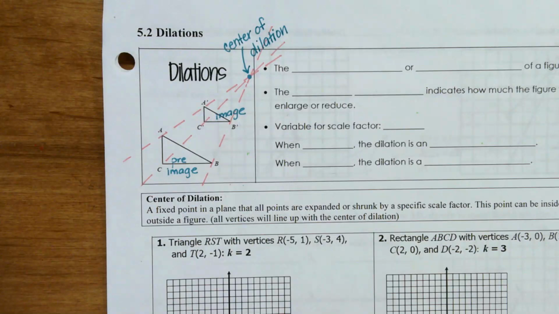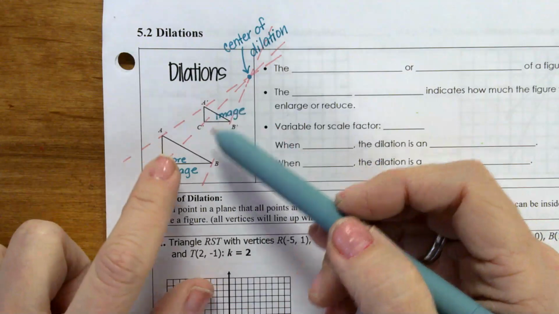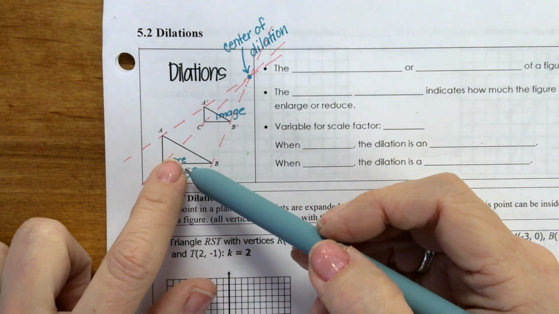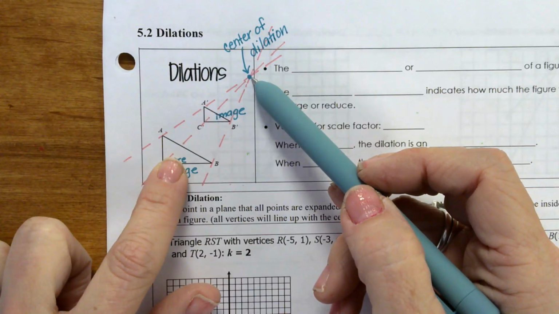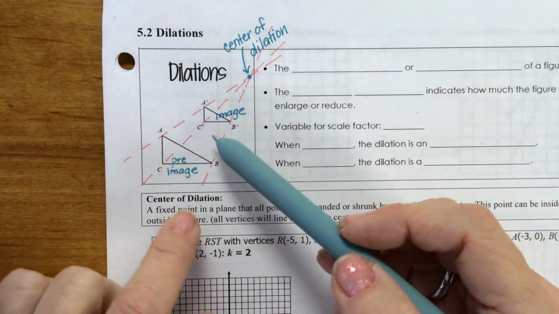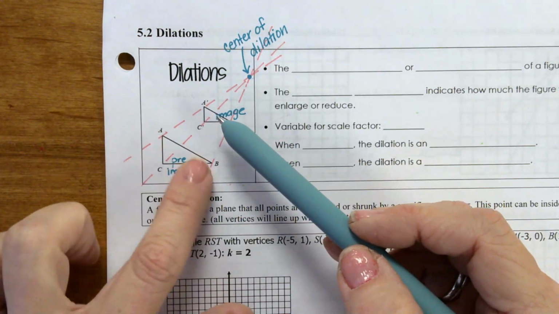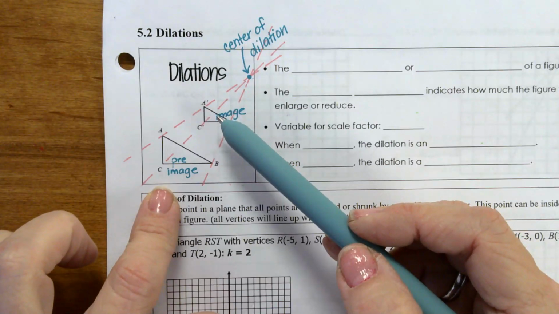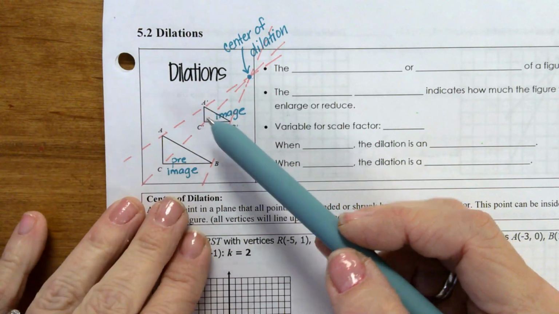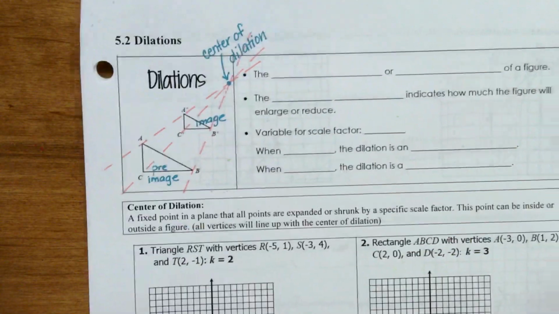Here's a little tip. When the image is between the pre-image and the center of dilation, you have a reduction. If this had been the original and this one had been the new one, it would have been an enlargement. Okay? So just a little observation. All right?